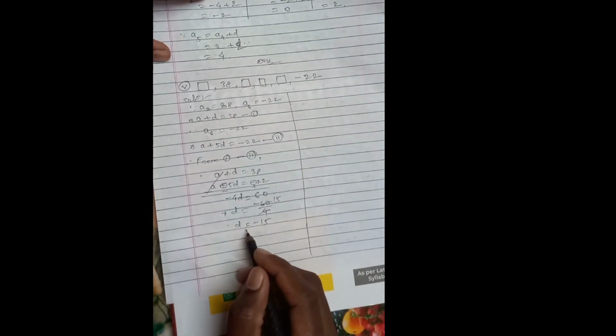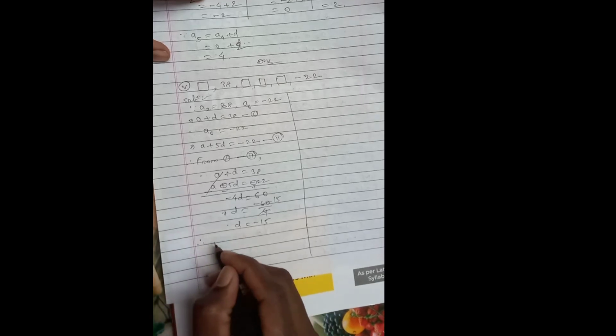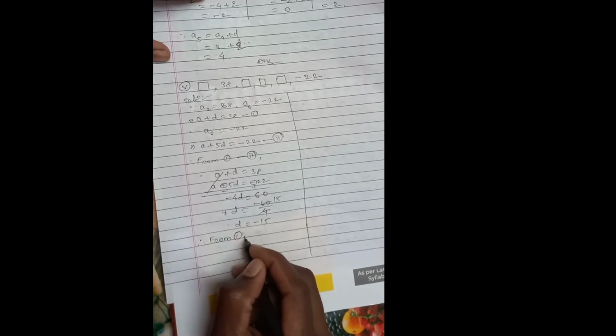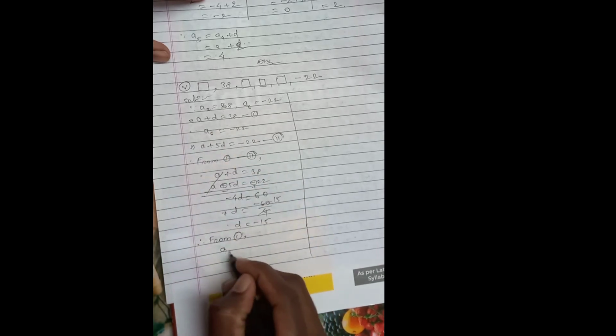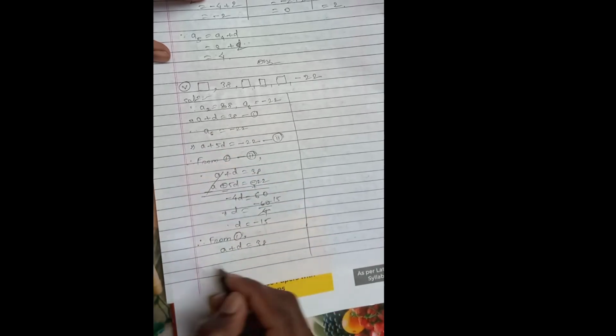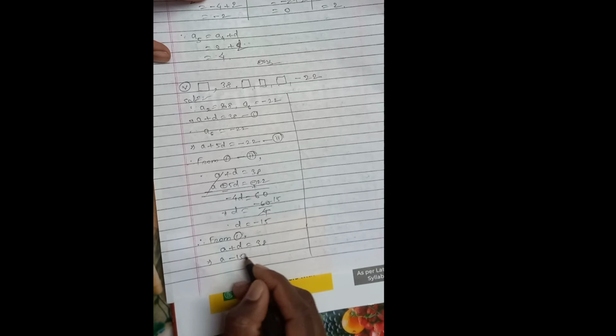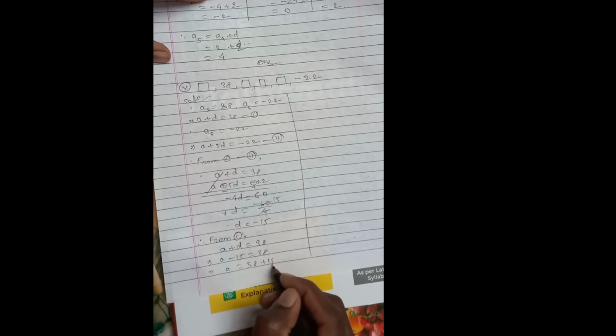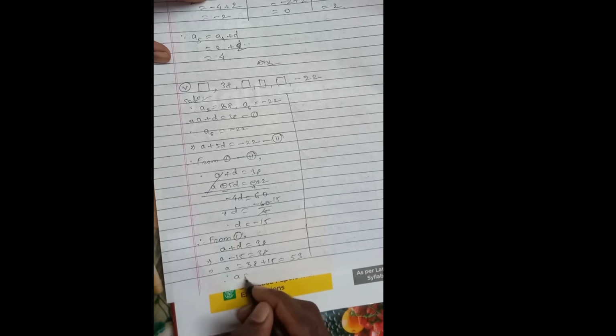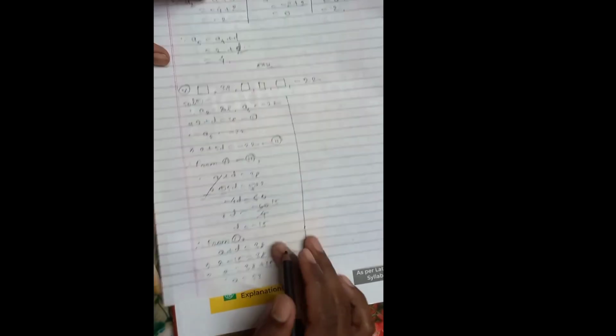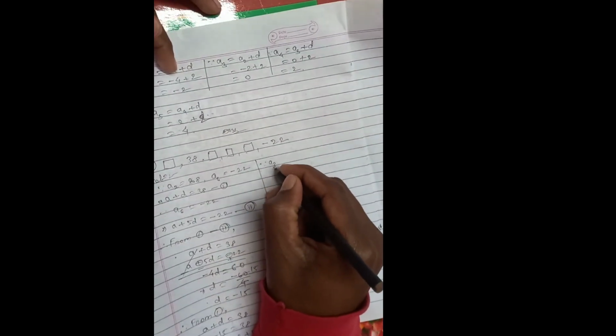Now we will find remaining terms. So put the value of d into equation 1 so that we can find the first term. Therefore from 1 we get a plus d is equal to 38. Then as we can see that the value of d is minus 15, so we have to take it to the right side. Then we get plus 15, that means 53. The value of a is 53. Now we have to find the value of a3, that means third term.